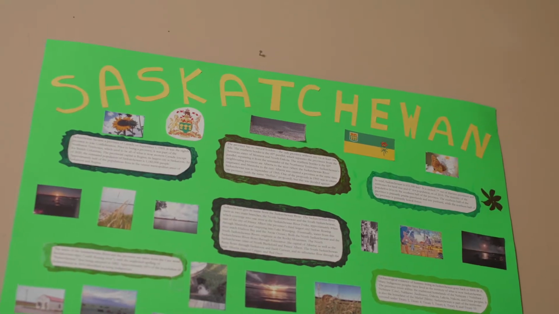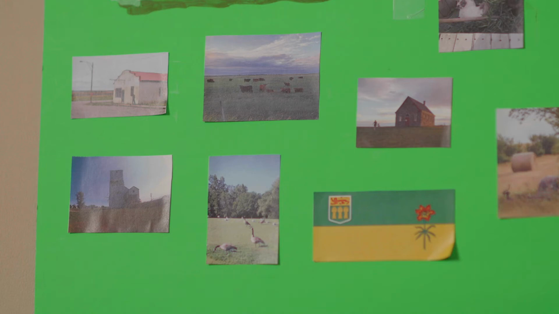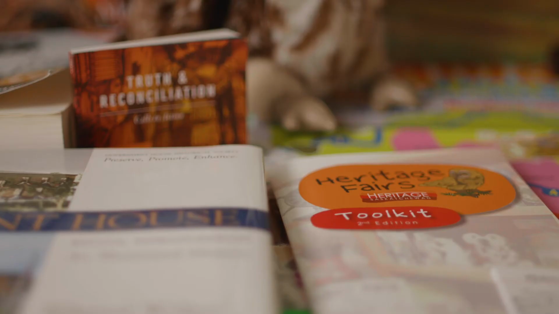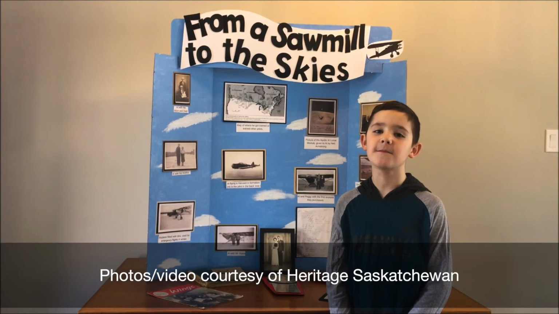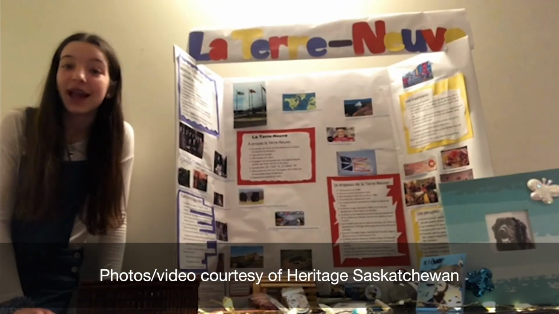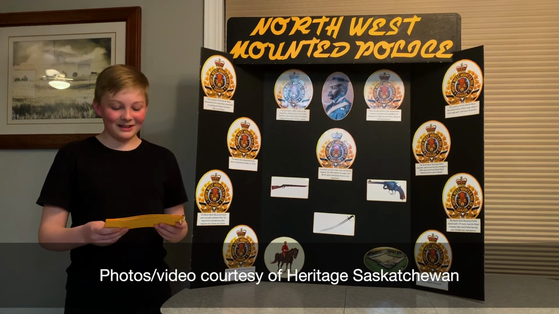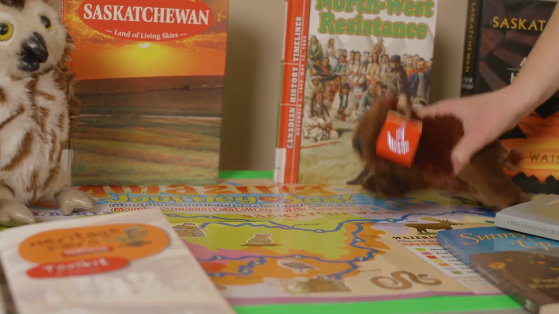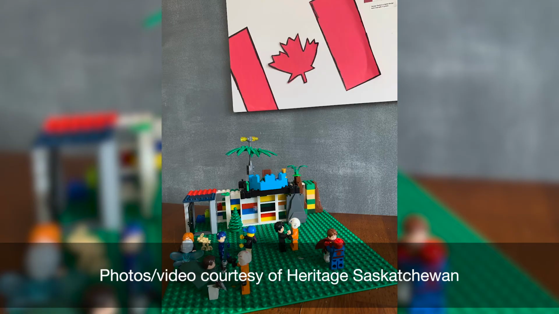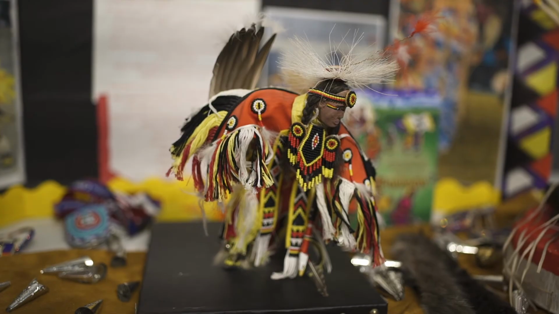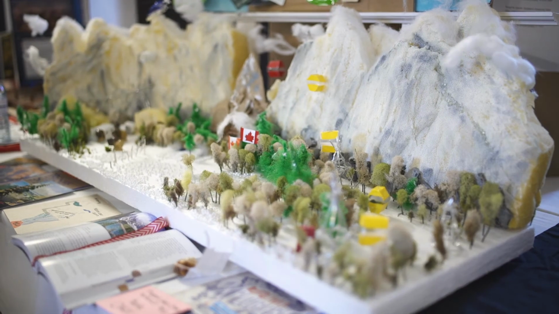Integrate images of your display or photos from your project into your video to help illustrate your presentation. You can use animation software, reenactments, or skits to help illustrate your presentation. You can also use things like stuffed animals, Lego, action figures, or any other items to contribute to your presentation. In a video, the audience can see the reenactment up close without having to bend awkwardly into your display.